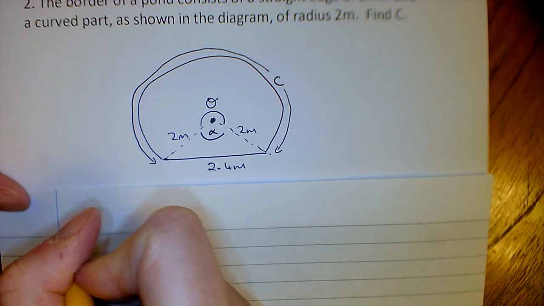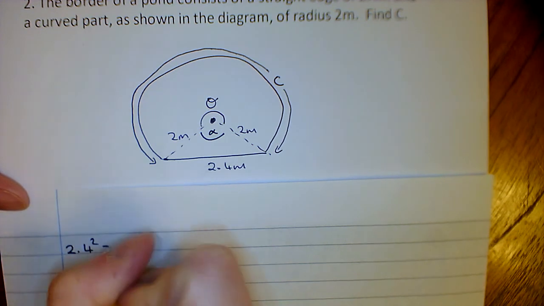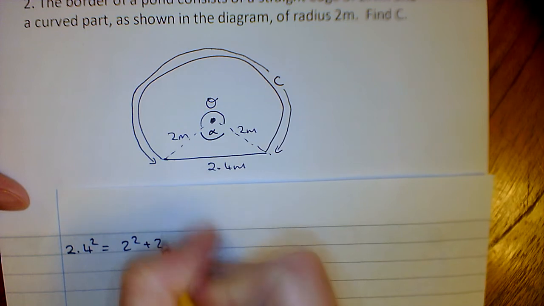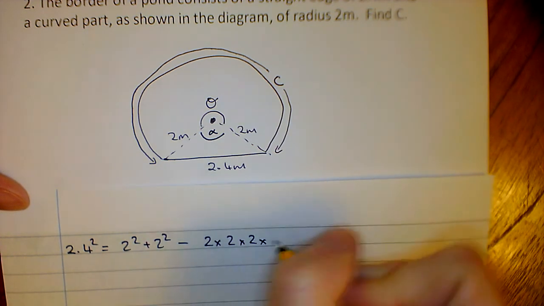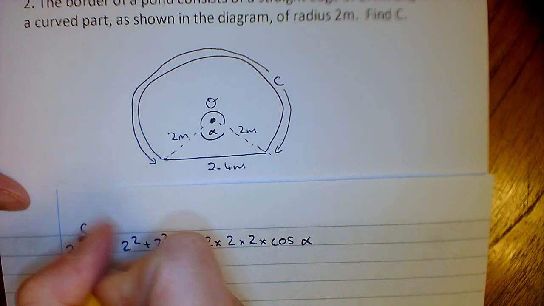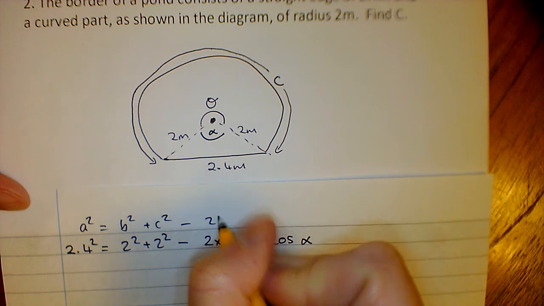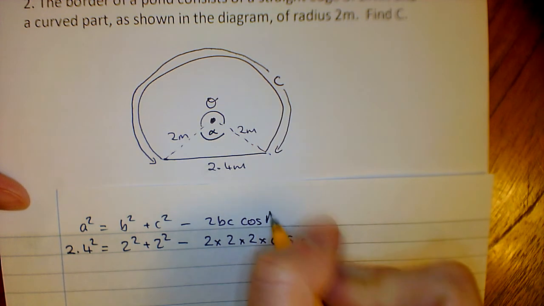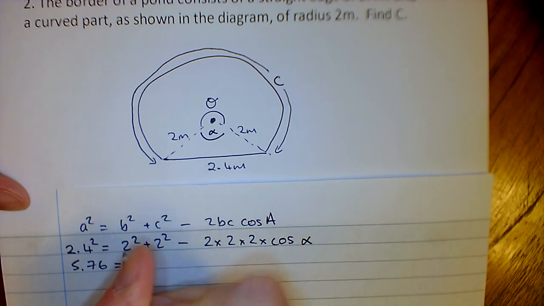So using the cosine rule, which hopefully you remember from GCSE, 2.4 squared equals 2 squared plus 2 squared minus 2 times 2 times 2 times cos alpha. So that's your a squared equals b squared plus c squared minus 2bc cos A. So our 2.4 squared, that's 5.76. 2 squared plus 2 squared gives us 8.